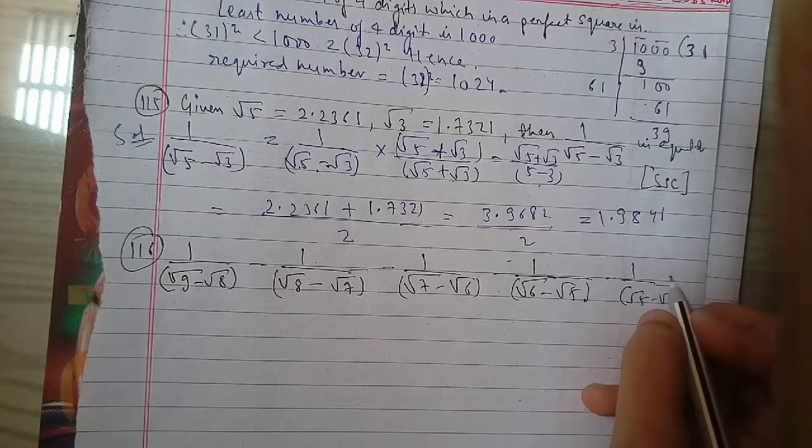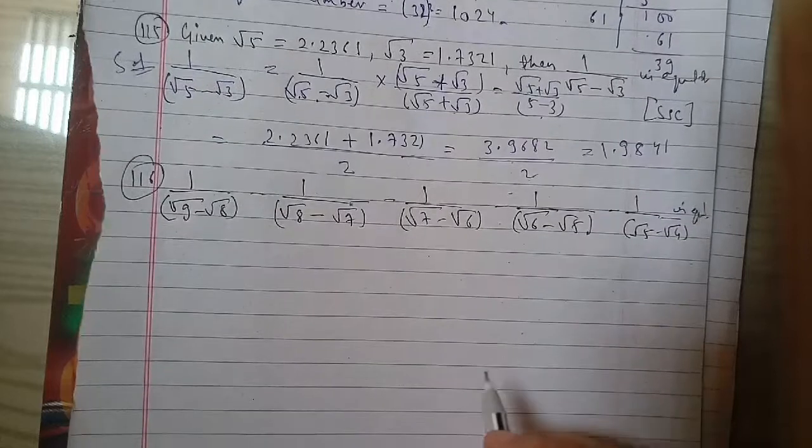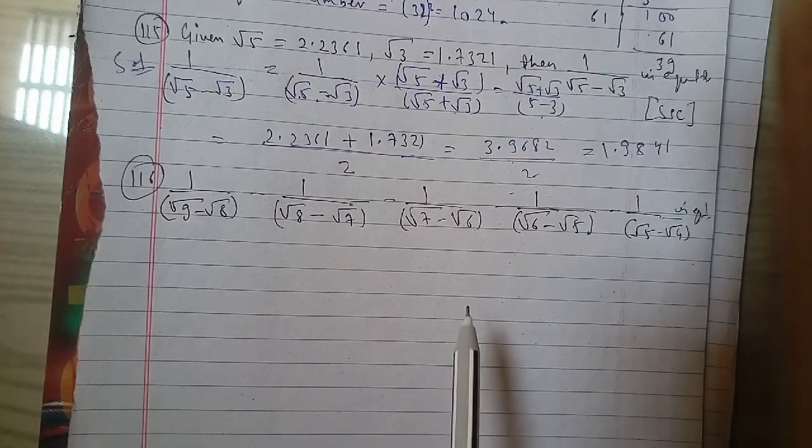For the options we have 0, 1 by 3, 1 and 5 here. So we'll have to find it out.